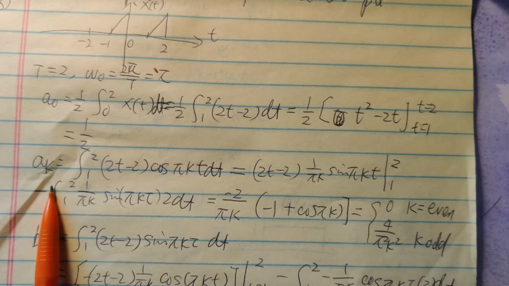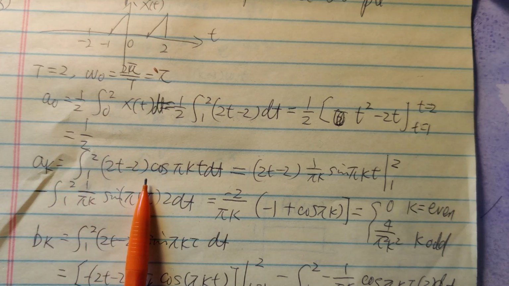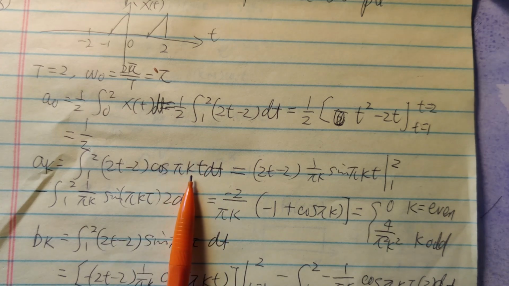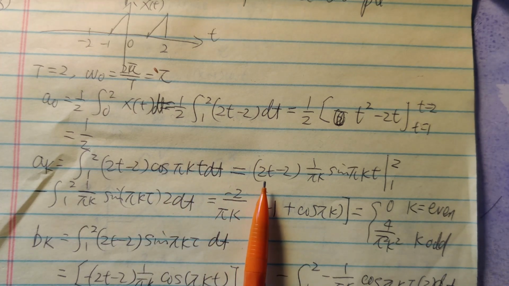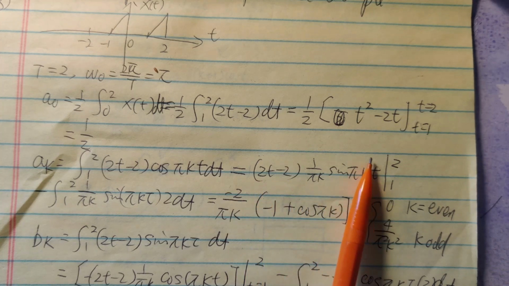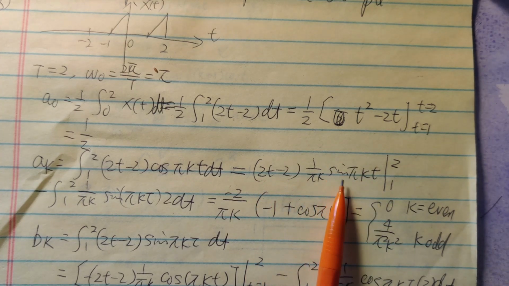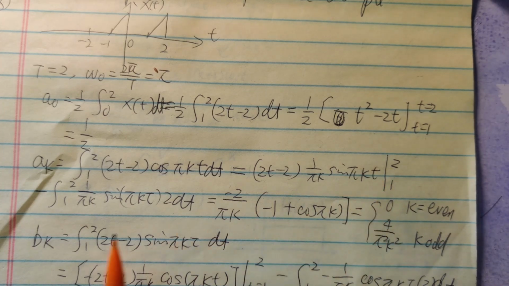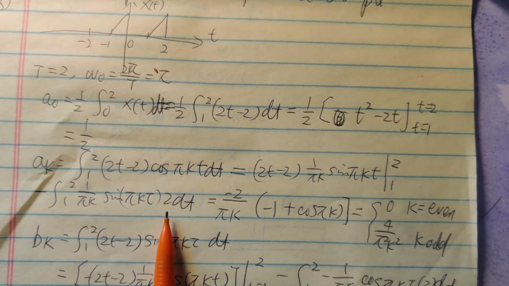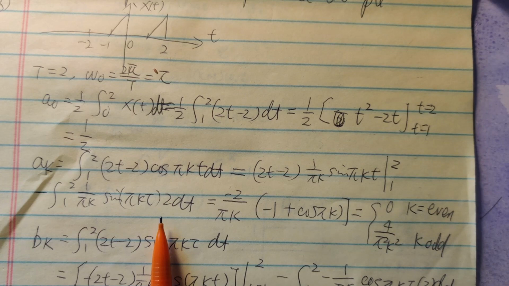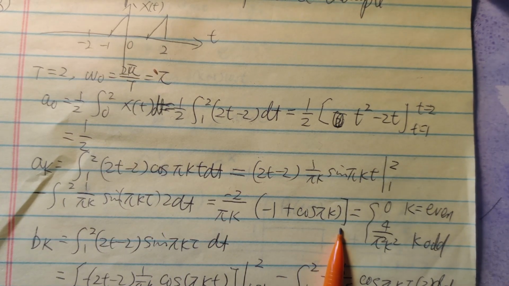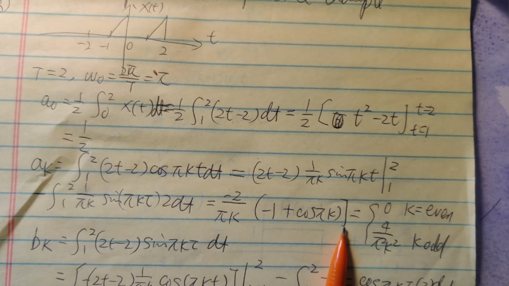Now we calculate ak and bk, so they're similar. For ak, everything's the same except we have cosine pi kt involved in the integral. Now we have 2t minus 2. Here is the integral of cosine, we get sine, right? So we substitute the boundaries in it. Here we use the integral equation, and this is the final answer. You can get this one from the table.